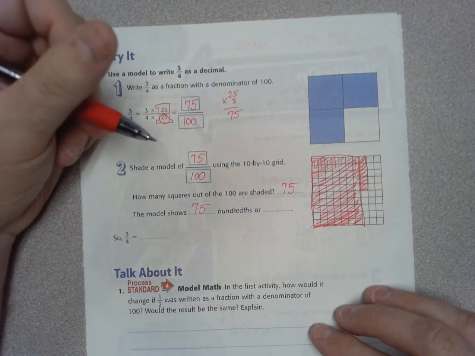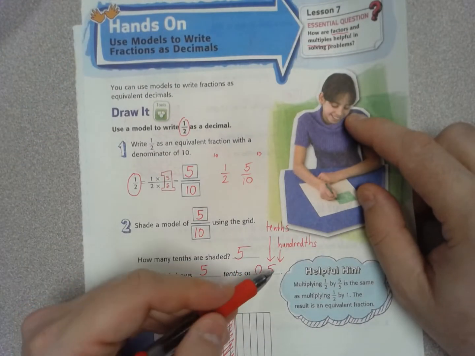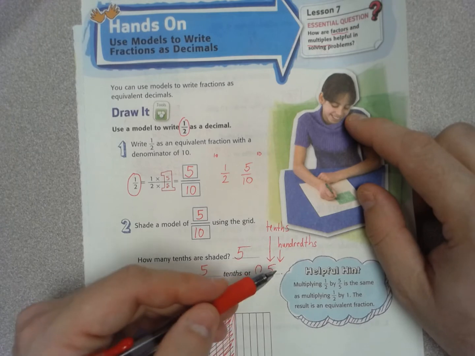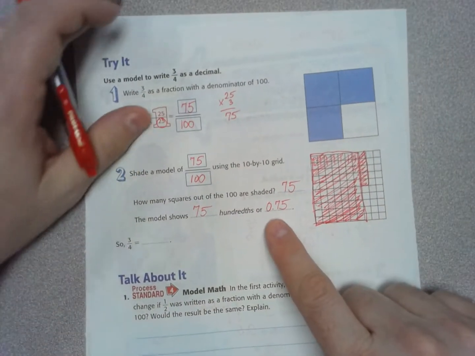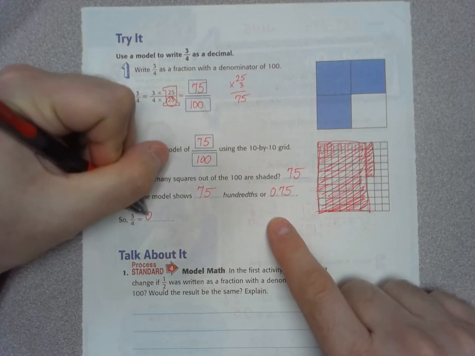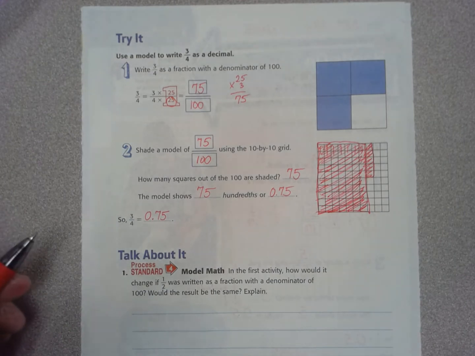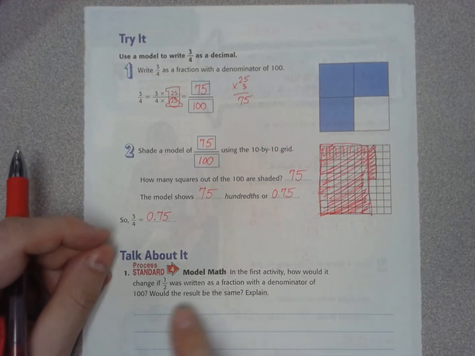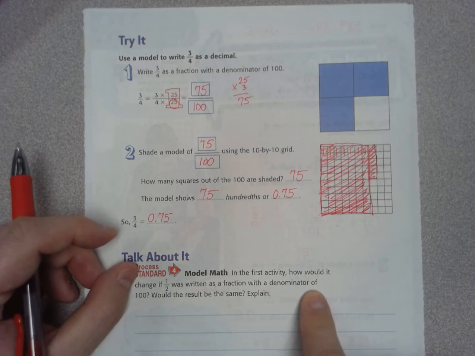So this model shows 75 hundredths. Notice how I said hundredths. Remember, from this side right here, if you have two numbers, you say hundredths. If you only have one number like we have here, we'd say tenths. So that's why we'd call this 75 hundredths. So the decimal value of 3/4 is 75 hundredths. And that's how we find those answers. So this one here in the first activity: how would it change if 1/2 was written as a fraction with a denominator of 100?